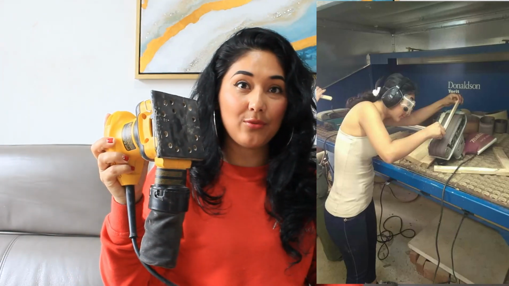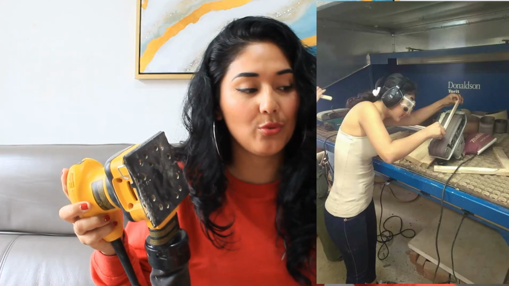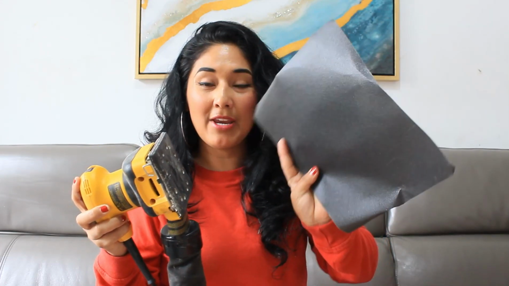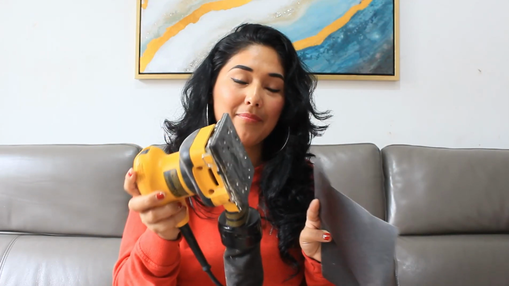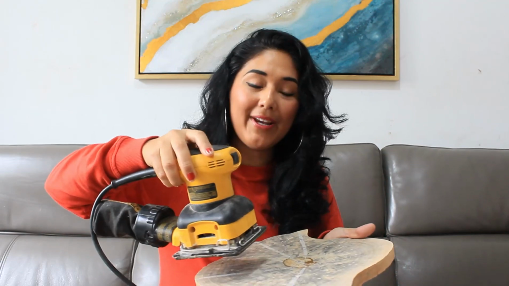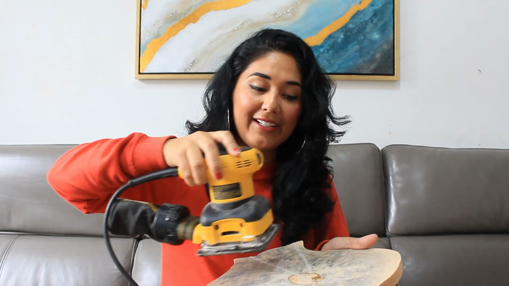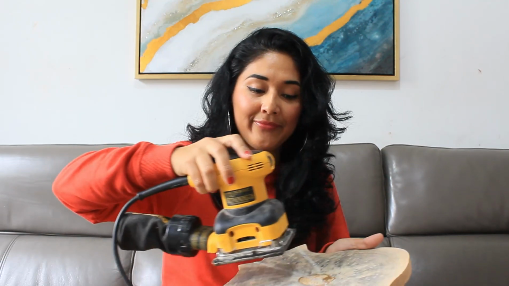This is very easy to use. We need to put the sandpaper in this mechanical equipment, and then sand very slowly in a circular form. In this way, we can see our tree rings and use our stereo microscope in the next steps.